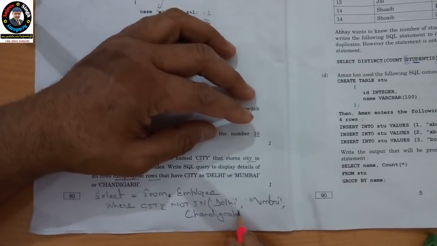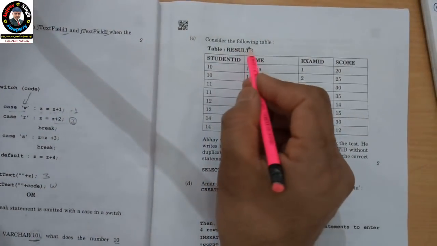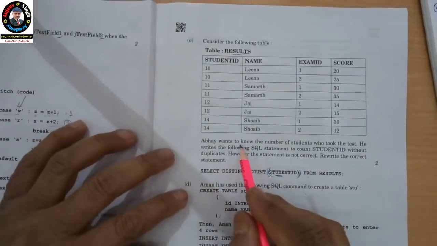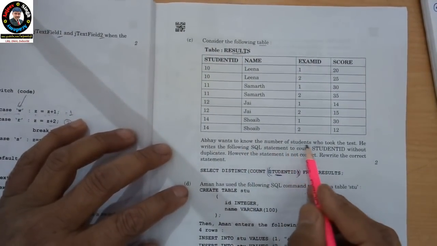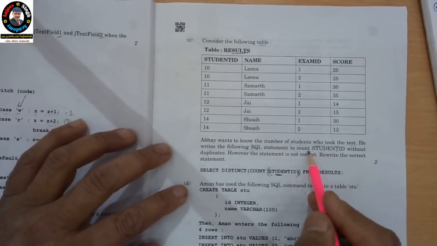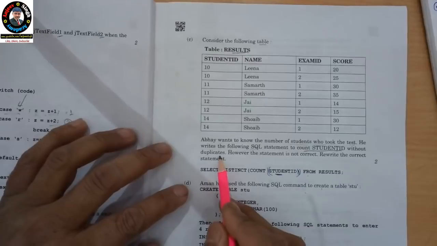Okay, so this is the way you solve this question. Move on to the next question. What is the next question? Consider the following table. There is a result table here. These are the records. Ajay wants to know the number of students who took the test. He writes the following SQL statement: COUNT(student ID), counting without duplicates.